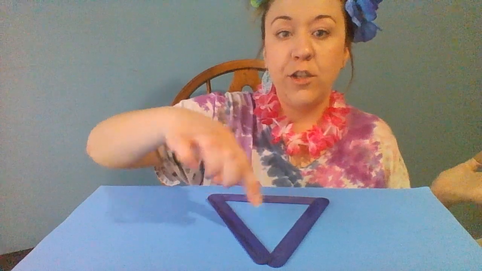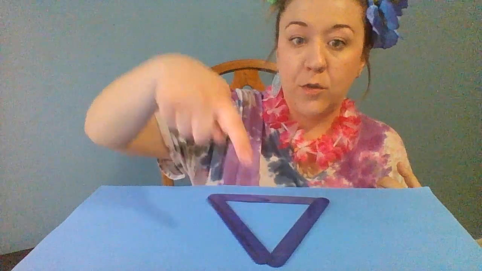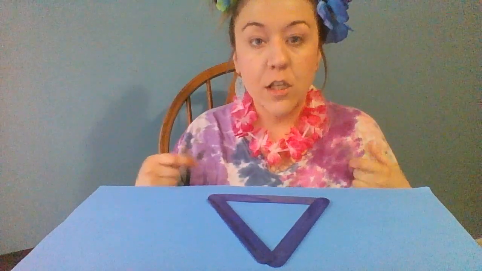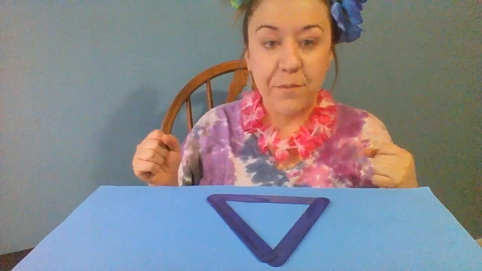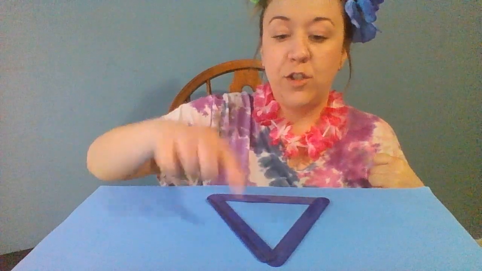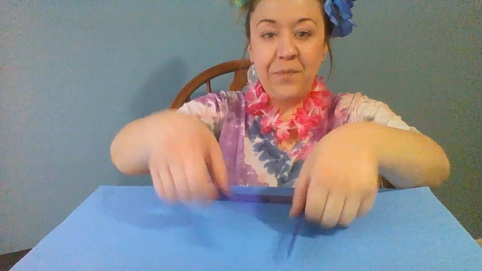Triangles have 1, 2, 3 sides. They also have corners. There's 1, 2, 3 corners. Corners are sometimes also called vertices. That's the pointy corner parts of our shape. So a triangle has 1, 2, 3 sides and 1, 2, 3 corners or vertices. Are you ready to make another shape?